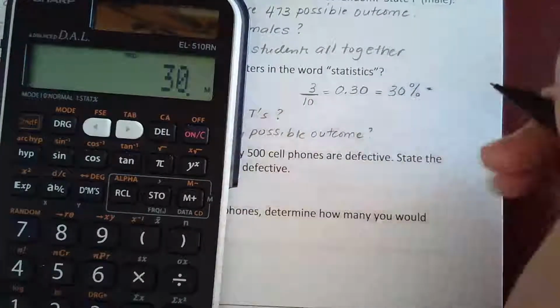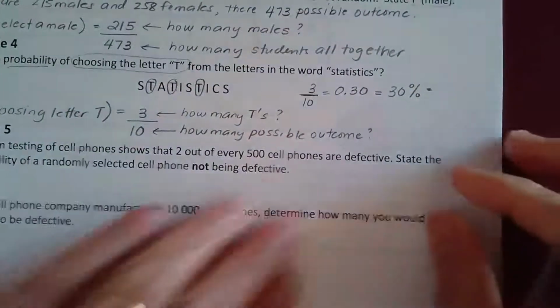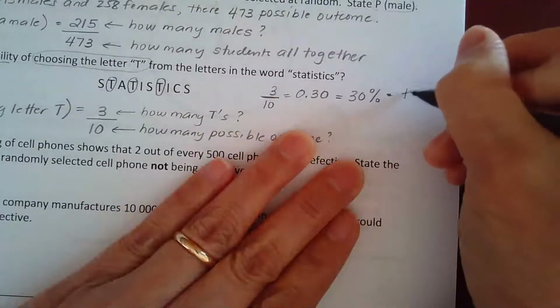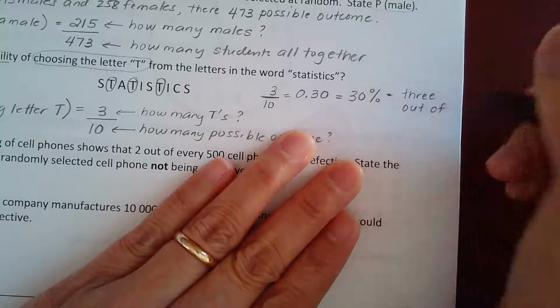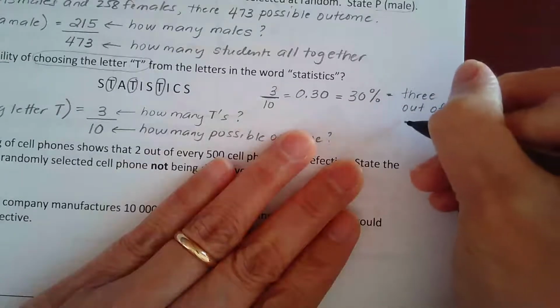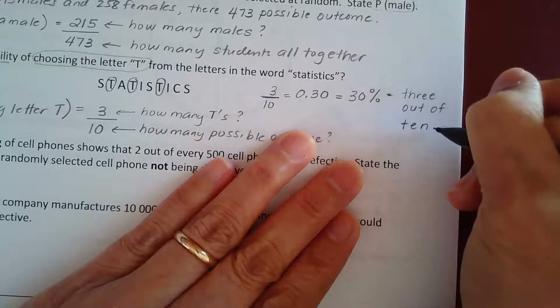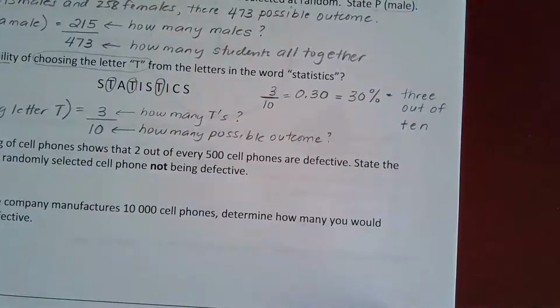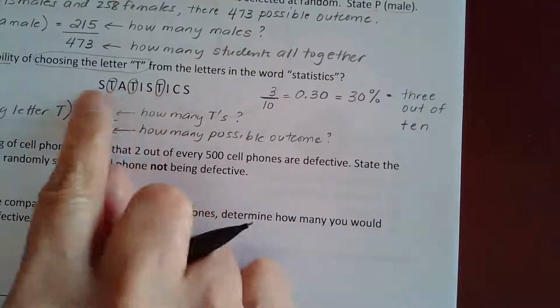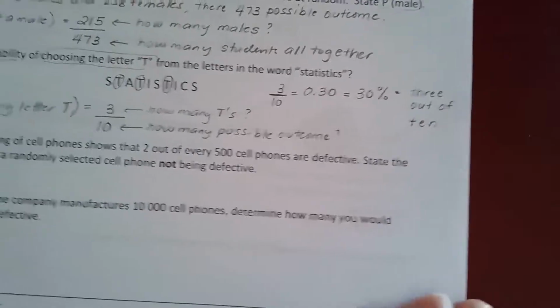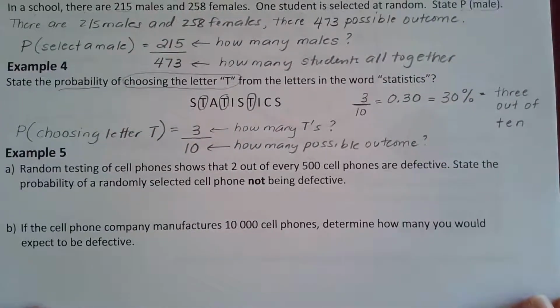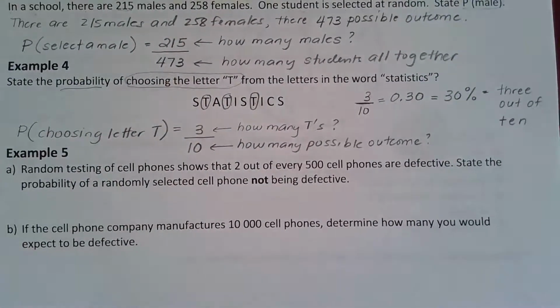Or we can say it in words. We can say 3 out of 10. 3 T's out of the 10 letters. So again, if you have any questions, feel free to say something, and hopefully I can answer your question.